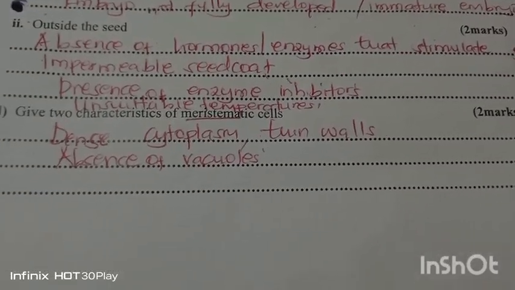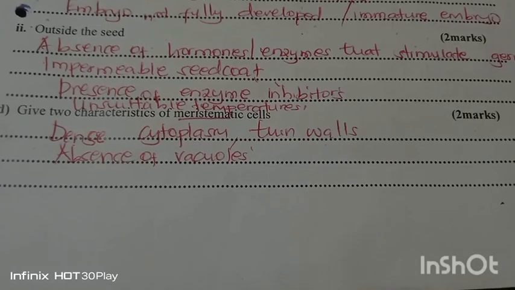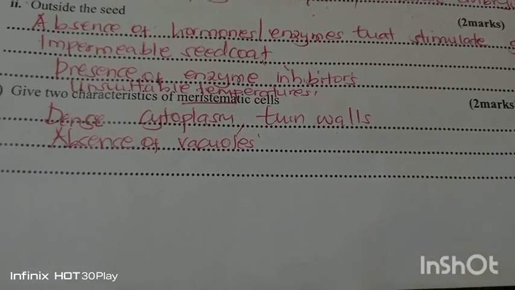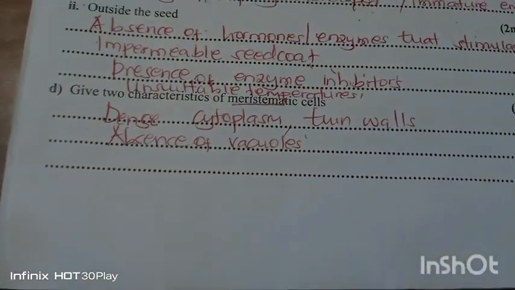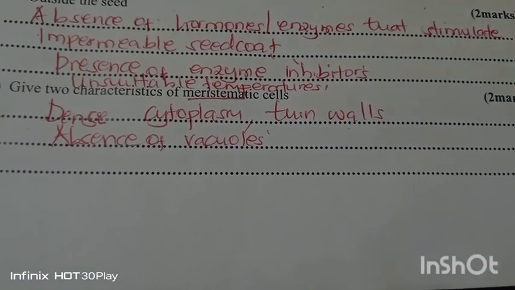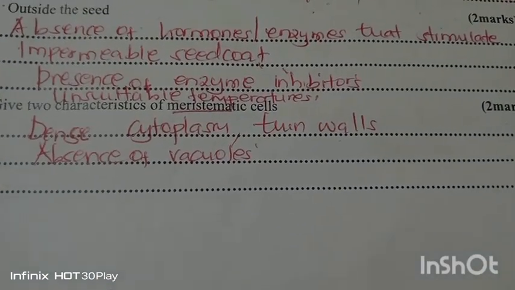Outside the seed could be absence of hormones or enzymes that stimulate germination, impermeable seed coat, presence of enzyme inhibitors, and also unsuitable temperature. Give 2 characteristics of meristematic cells. They have dense cytoplasm, thin walls, and also absence of vacuoles.